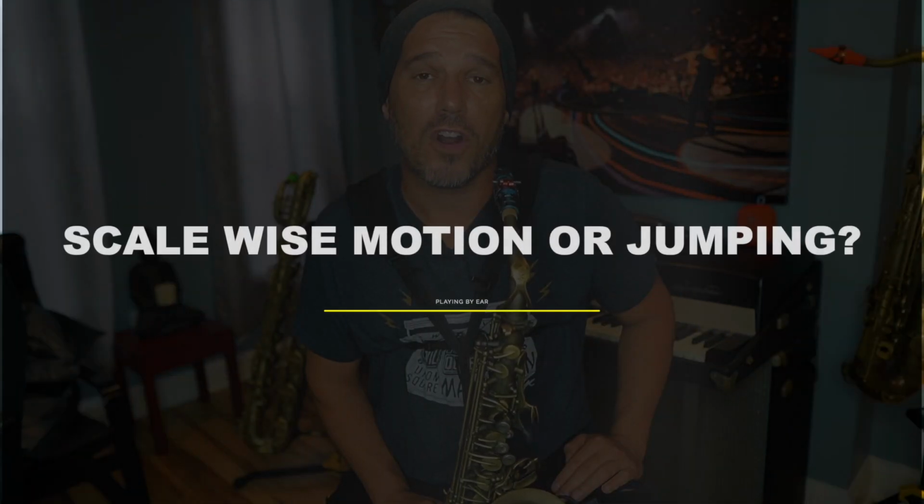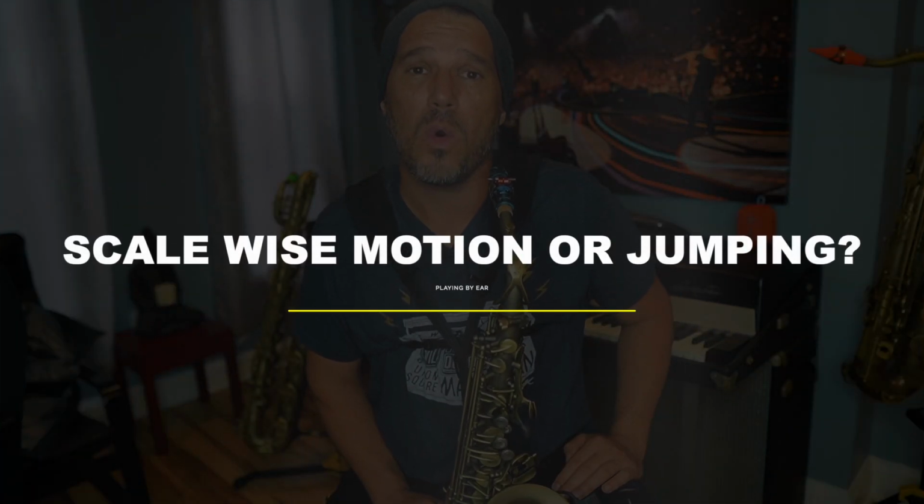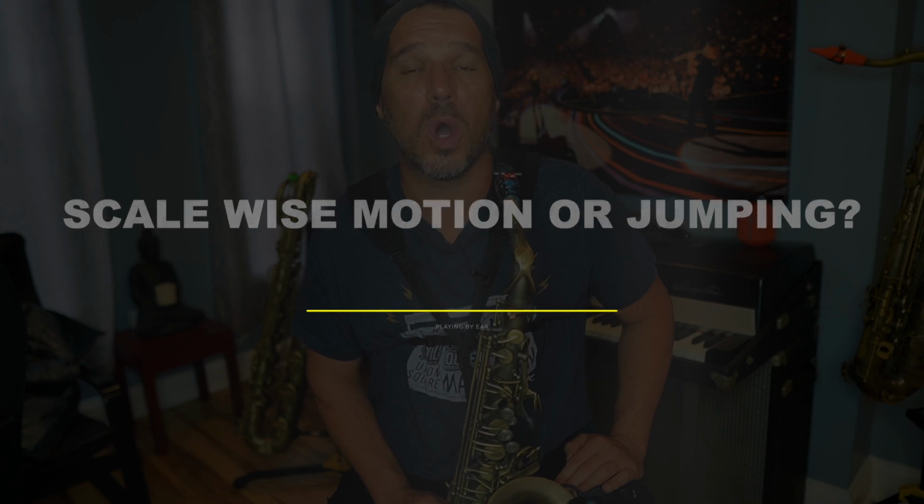Then once you've figured out the direction of the notes, you need to ask yourself, are you going in scale-wise motion or are you jumping around? Scale-wise motion just means you're moving up and down on the scale. Jumping around means you're going to larger intervals. So take a listen to Isn't She Lovely? That is very clearly going up and down the scale. There are no intervals.